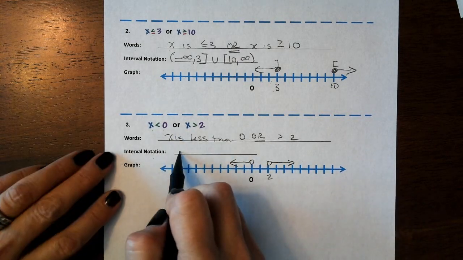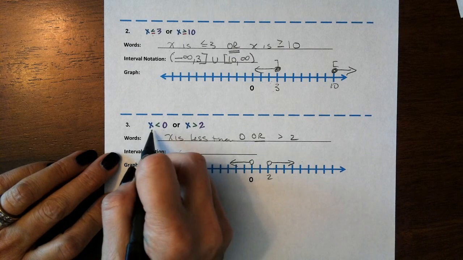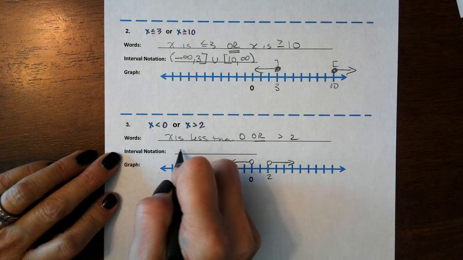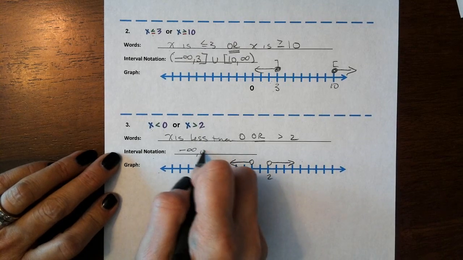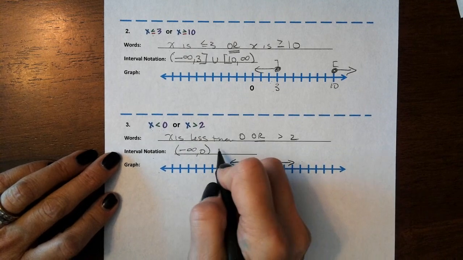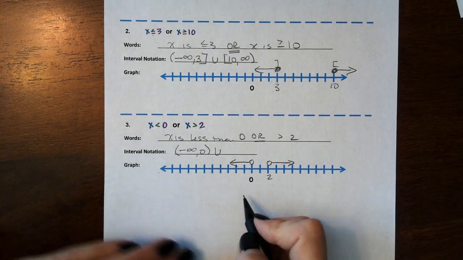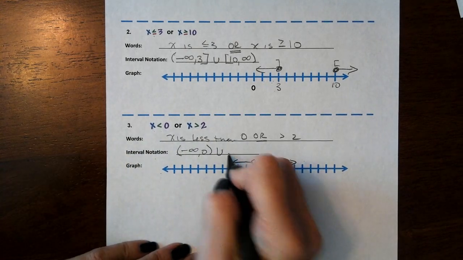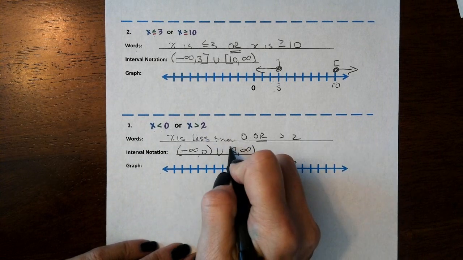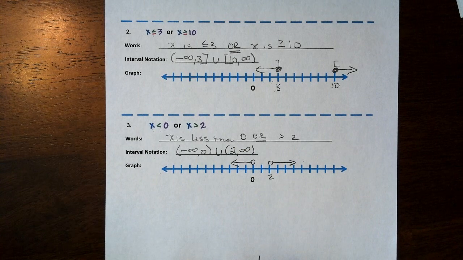Okay, so interval notation. Negative infinity to 0, right? Negative infinity to 0. And since it's just less than, it's a parenthesis. Union, and then greater than, so now we have 2 to positive infinity, and since it's just greater than, parenthesis, and there you have it. Okay? That's it for this one.